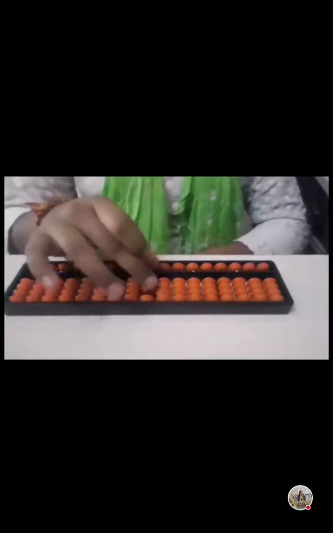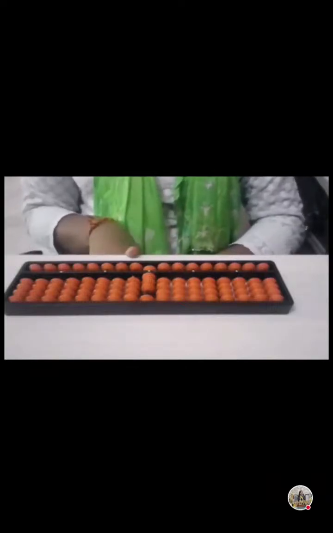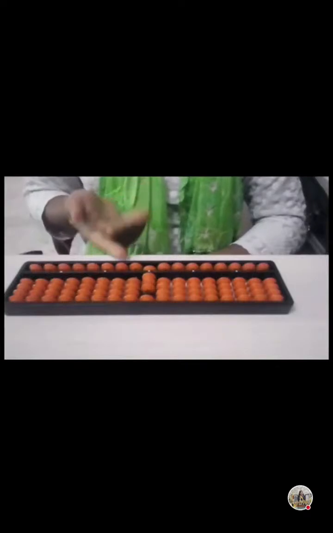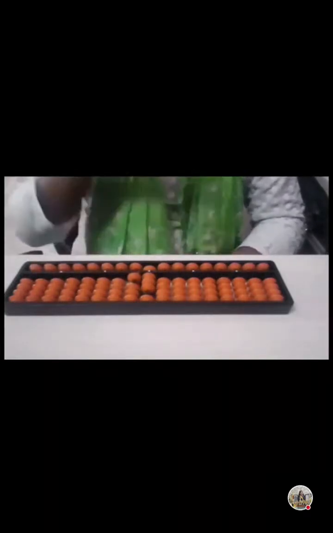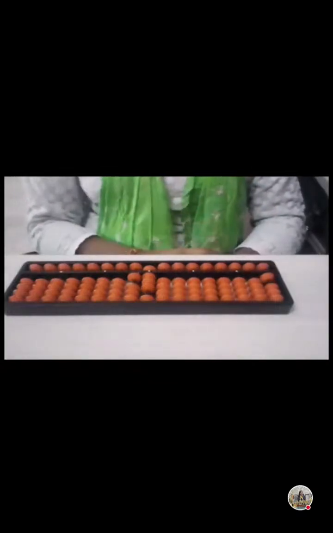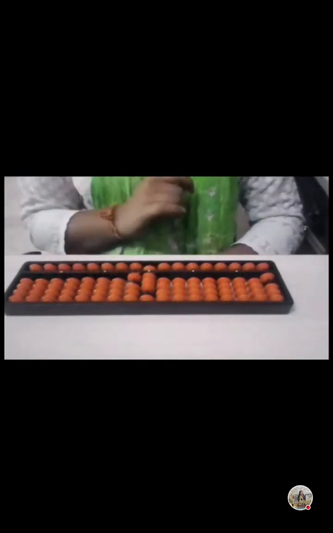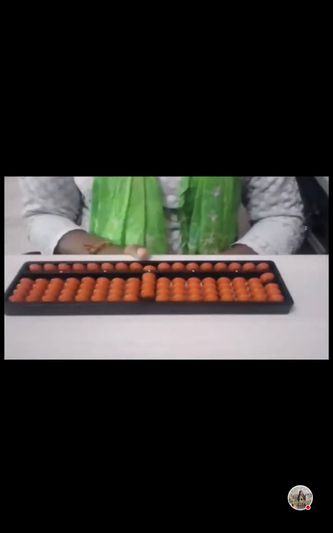What will I do? 8. Now minus 9, how will I do that? Like we took help from 100, now we'll take the help of 10, because there's no need to take the help of 100, right? So 10 here, we took the help of 10. We marked up here that we took the help of 10. Now 18 minus 9. Easy? 18 minus 9? 9. Okay?